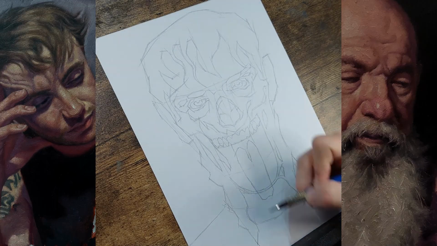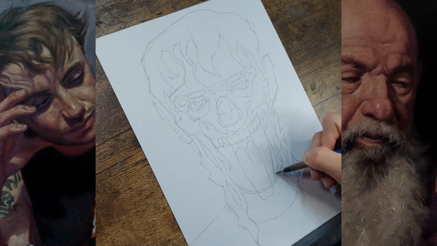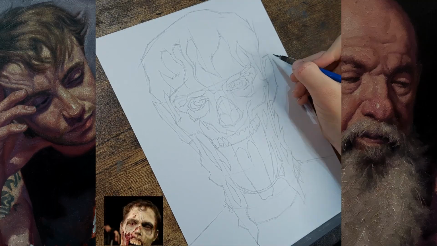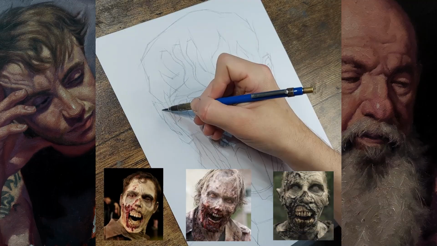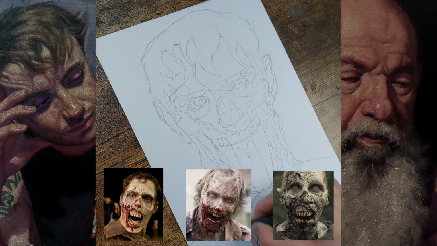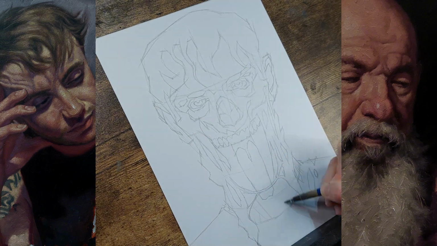I then gather various resources online. For example, I found images of makeup artists' work on The Walking Dead, which helped me design the texture of the zombie's skin so it looked realistic and convincing. It's important to collect as many references as possible if your final goal is believability and grounding your work in reality.